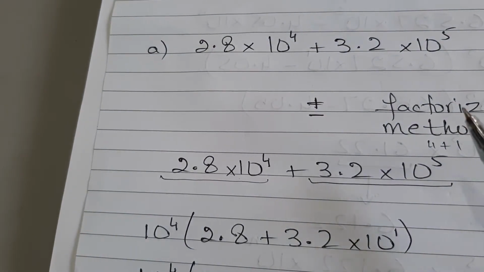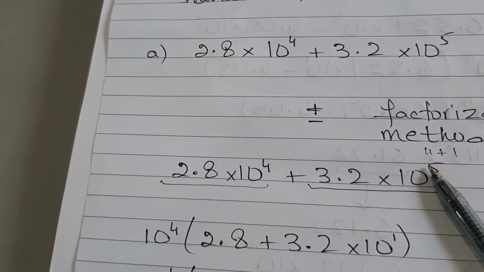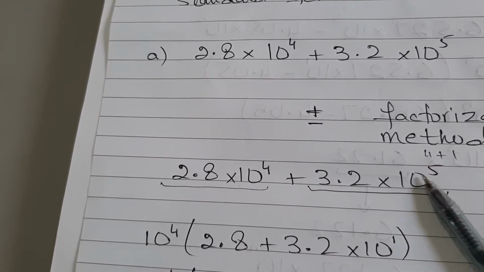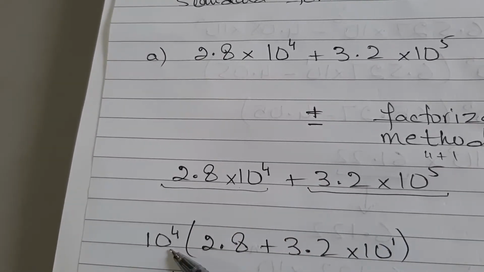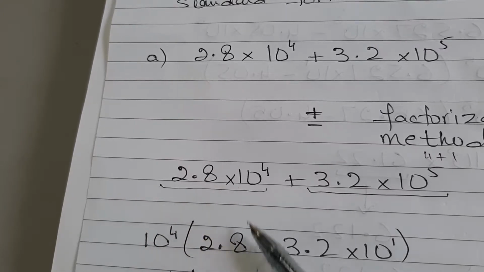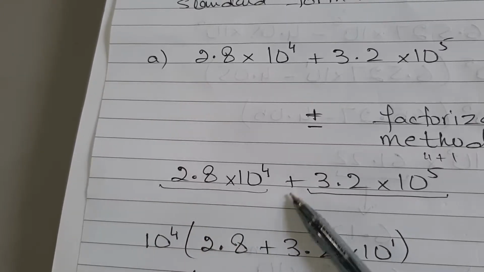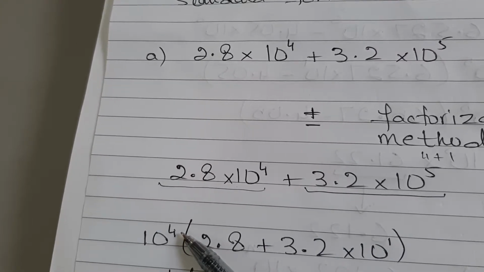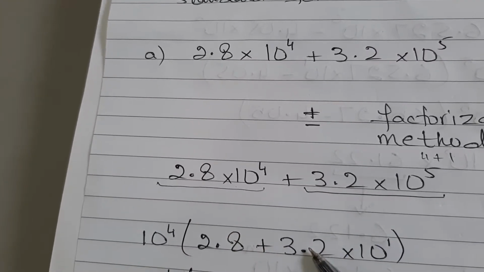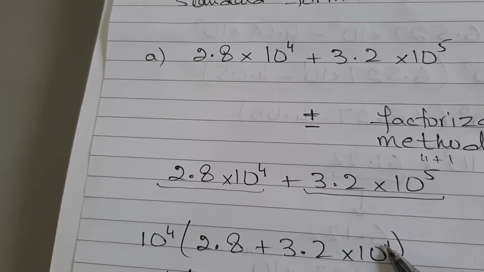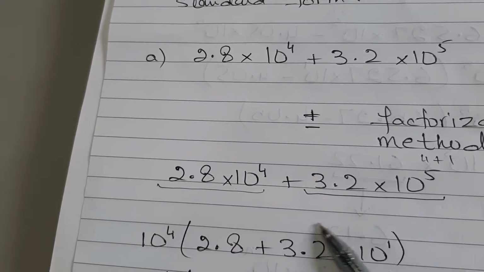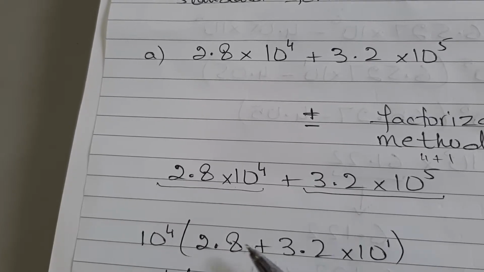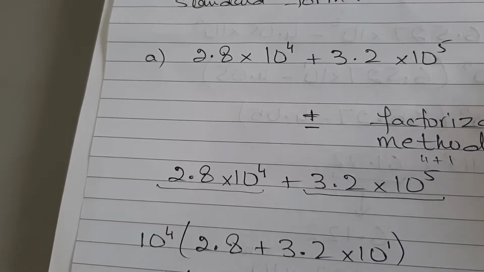When you write 4 plus 1 instead of 5, either here on the top if you want to, or mentally because it's easy, 10 to the power 4 is common, which I have taken out. What is left from here? 2.8 plus, because this 10 to the power 4 has already gone out. I hope you remember factorization. And 3.2 and 10 to the power 1 is left from here. Now you multiply this by 10, it becomes 32, and then you add it to 2.8, right?